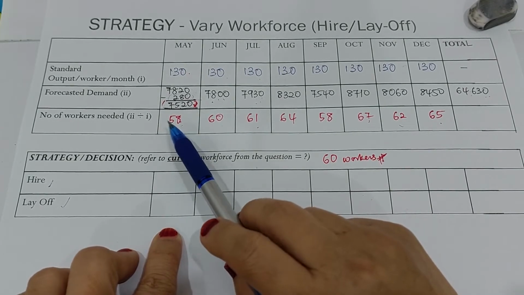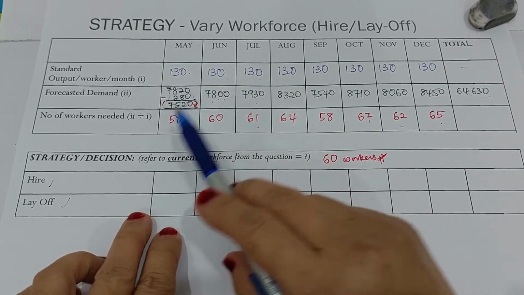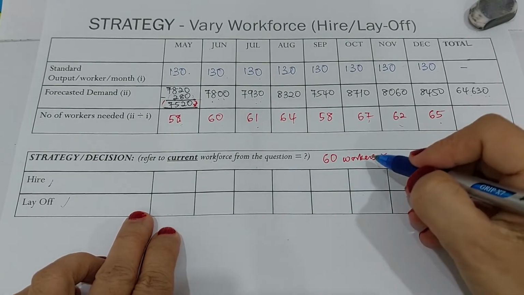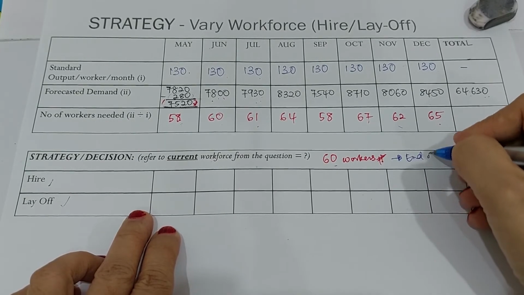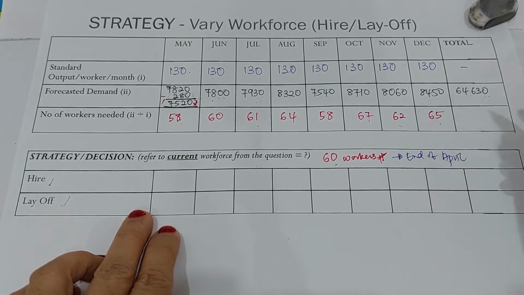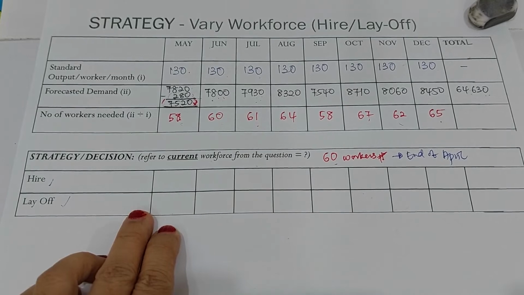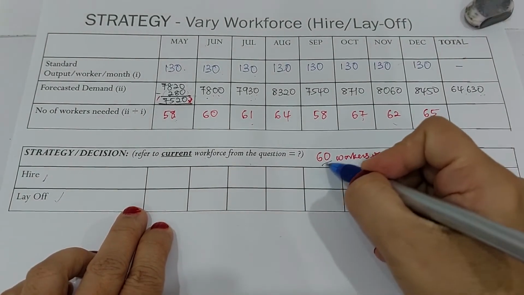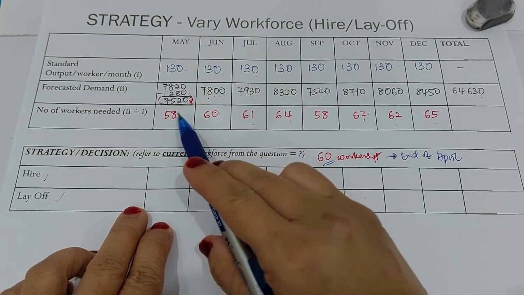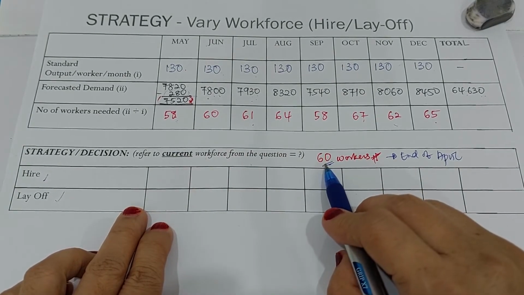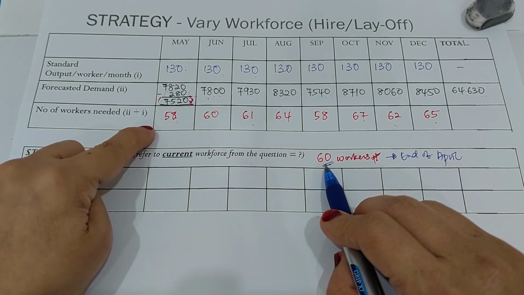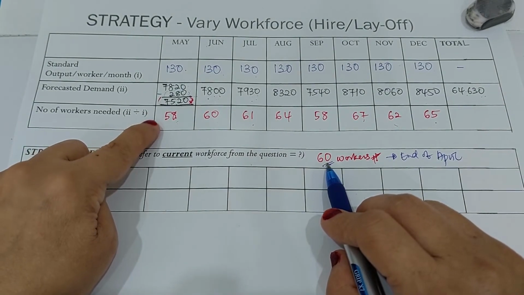But currently, you just assume that it is the end of April, not May yet. So now we have 60 workers. When we go to May, we need 58 workers. Now we are in April; next month, May, we need 58.